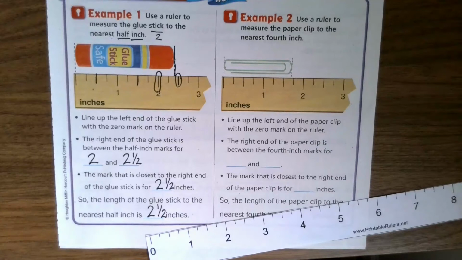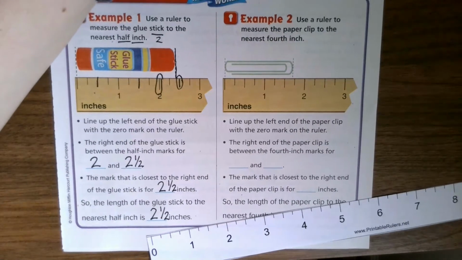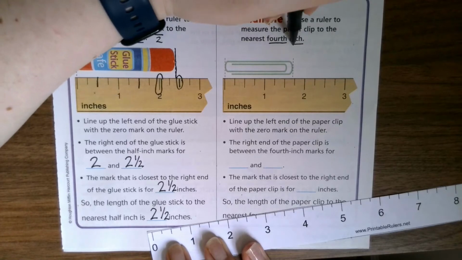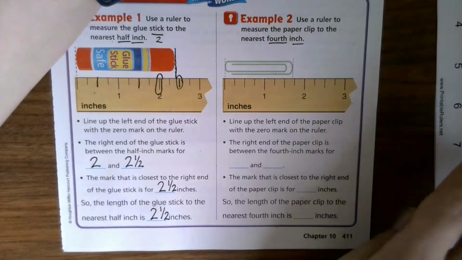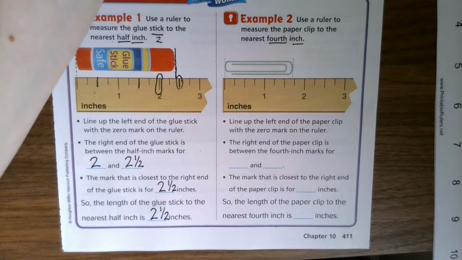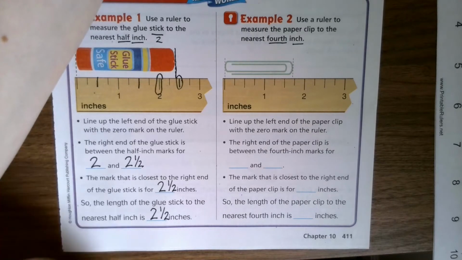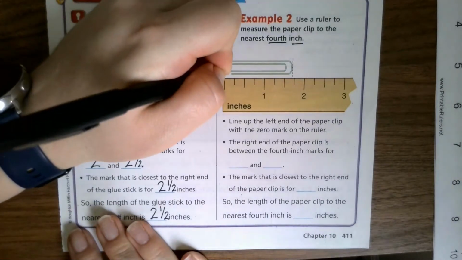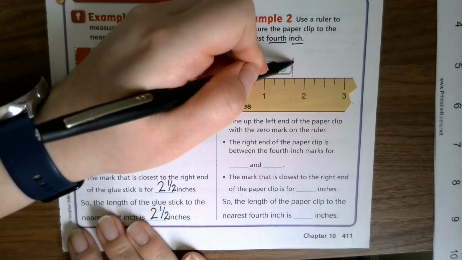For example 2, we're comparing the length of a paper clip to the nearest 1/4 inch. So make sure you read that question carefully, because it's going to tell you what exactly you need to have your answer in. Whole numbers, half numbers, or fourths. So here's my paper clip. It's starting at the 0 and it goes all the way to here.